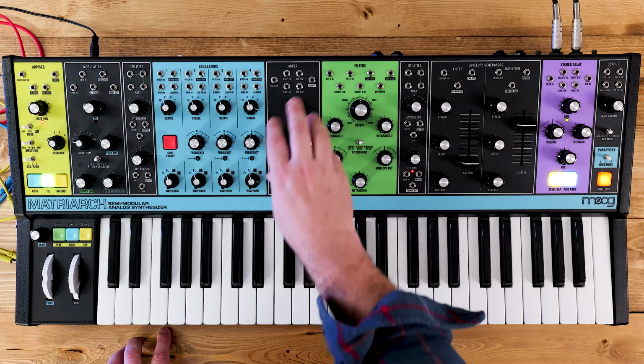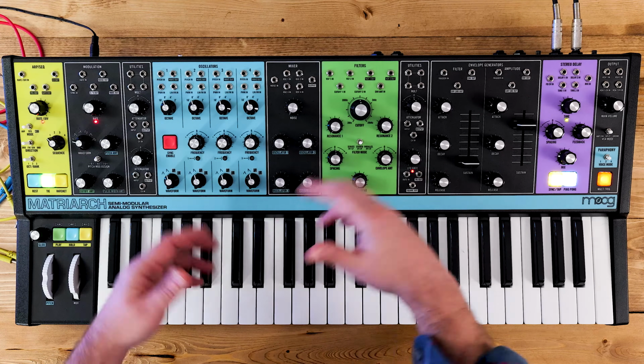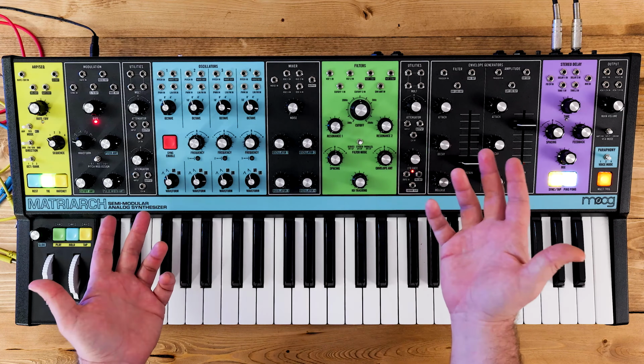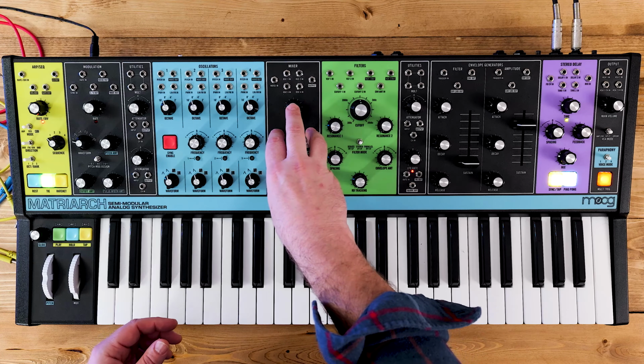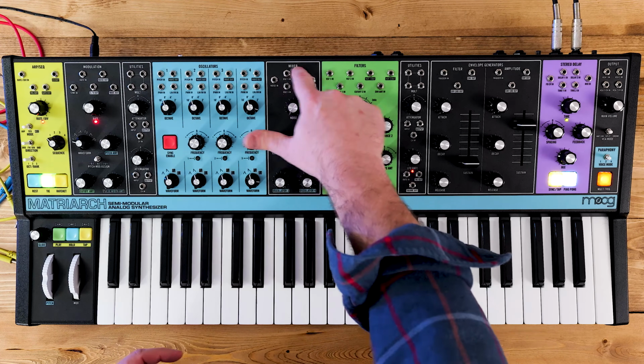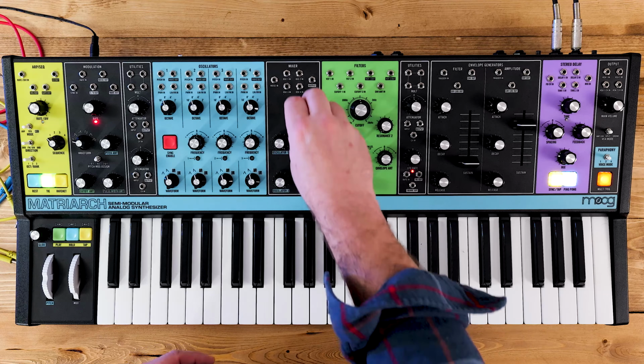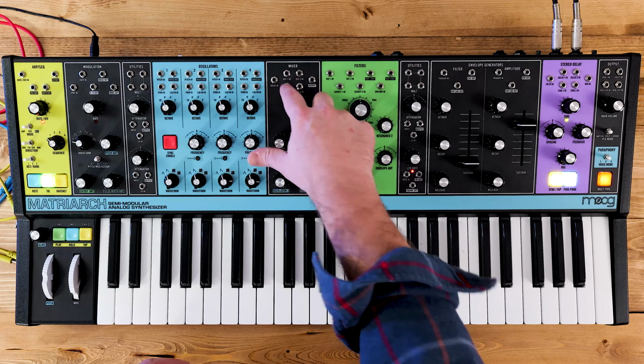You can also replace any of these voices with a separate voice. Say if you were using your Eurorack setup and you wanted to use this mixer as a separate module, you could just plug into the inputs here and it would remove whatever source you plugged into.